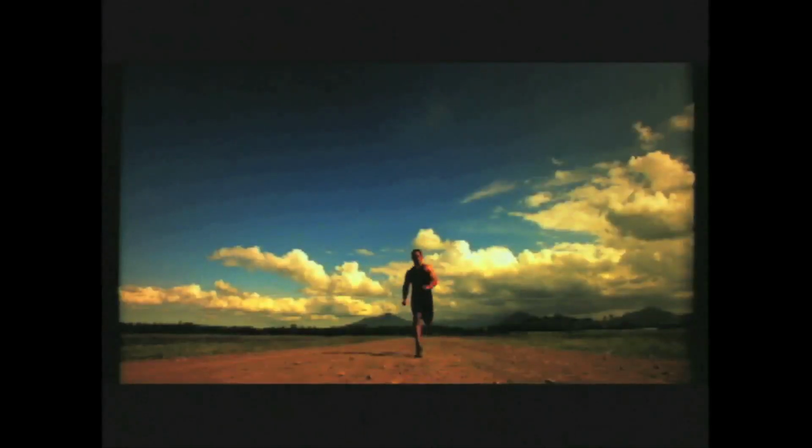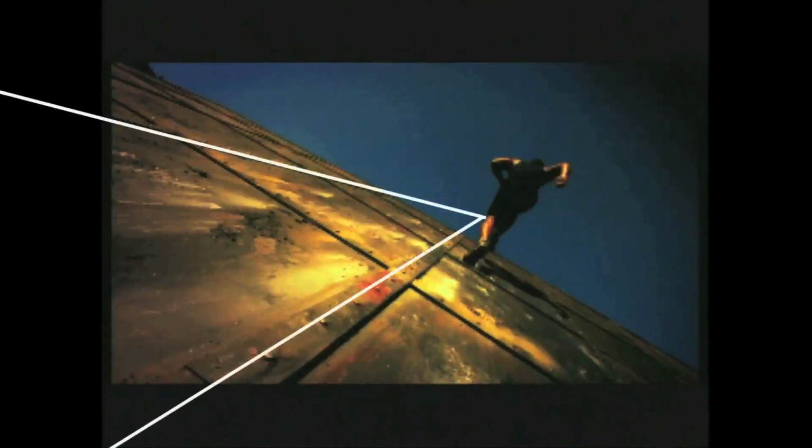By using wider angle lenses, I can control how far I want the horizon to appear. Also, the placement of the camera can exaggerate the convergence of parallel lines, creating an even greater illusion of depth.